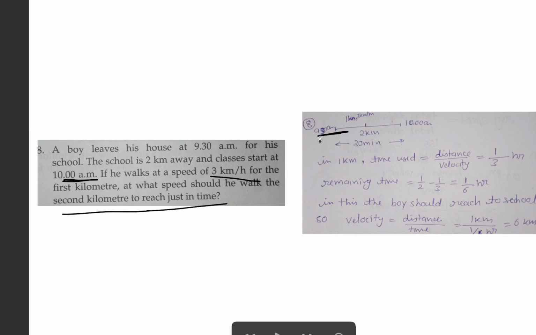So he starts from 9:30 and he should reach by 10 o'clock, and the total distance is 2 kilometers, and the total time he has is 30 minutes. So for the first kilometer, the time used is distance by velocity. Distance is 1 kilometer, so 1 by 3 hour is what he uses for the first 1 kilometer.